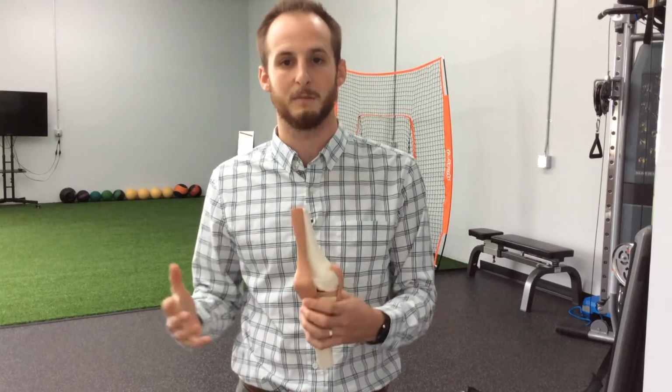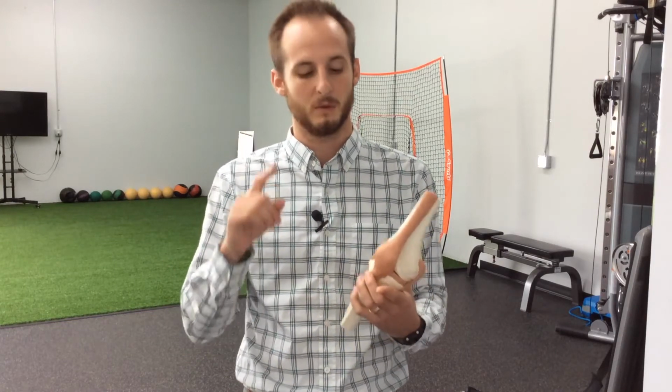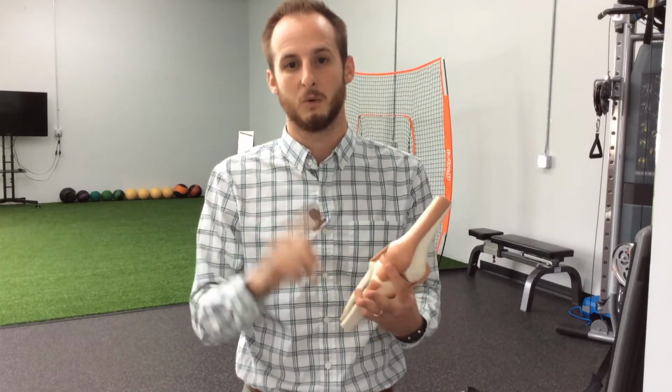The second major factor that can predispose someone to patellofemoral pain are neuromuscular factors, and that has to do with strength and coordination. There have been three major muscle groups that have been found to be weak in people who develop patellofemoral pain. Those are people with weak hip extensors, weak hip abductors, and weak quad muscles.